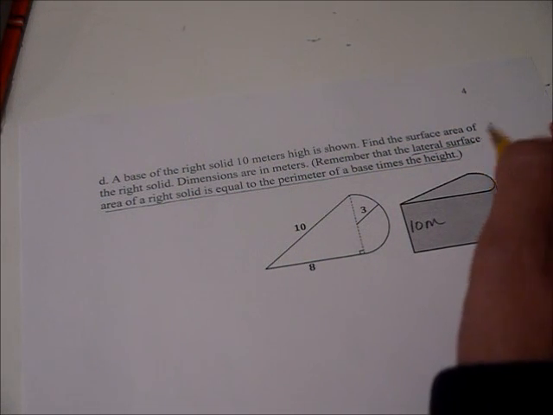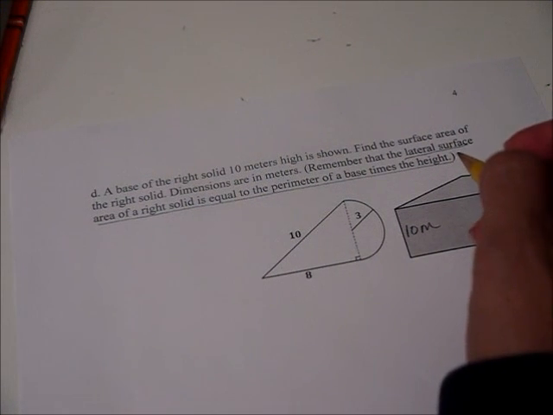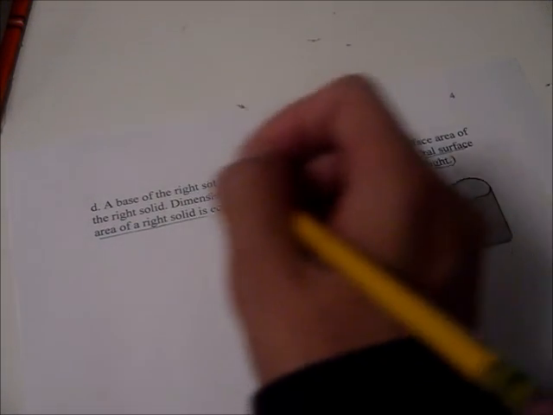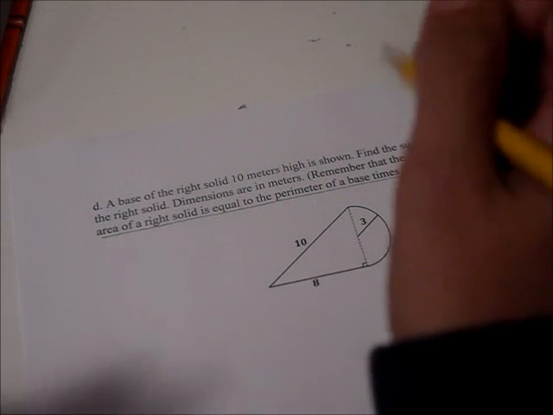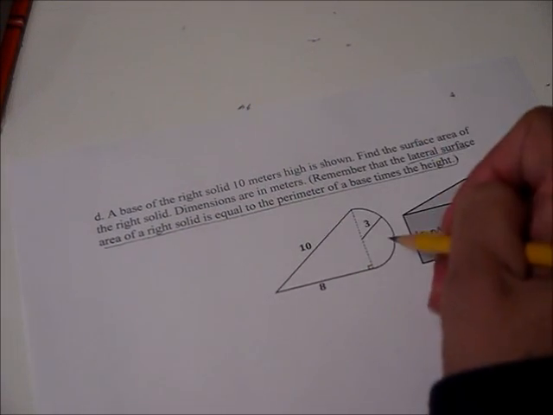But we remember that because we now can sing it, rap style. Okay, let's sing it again. The lateral surface area. Should we do the lateral surface area? No, let's do that last. Okay. We'll do the area of the top and bottom first, okay?